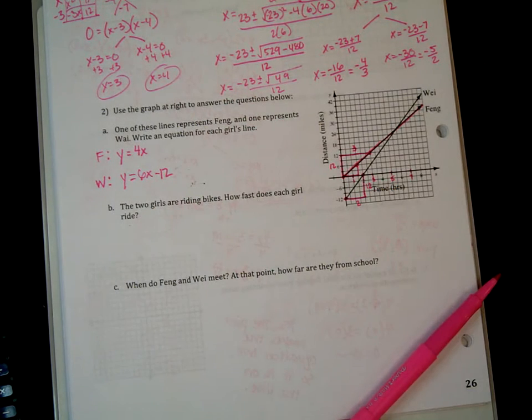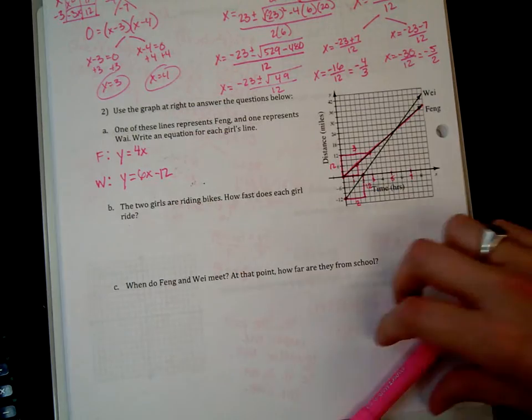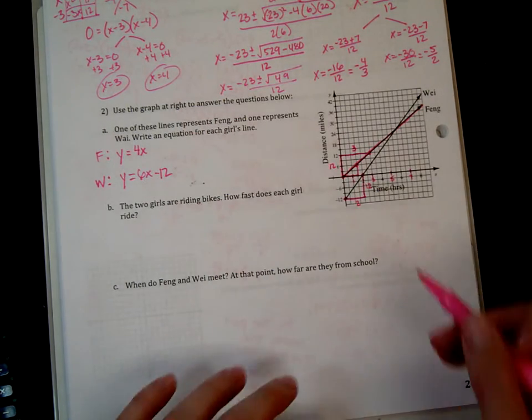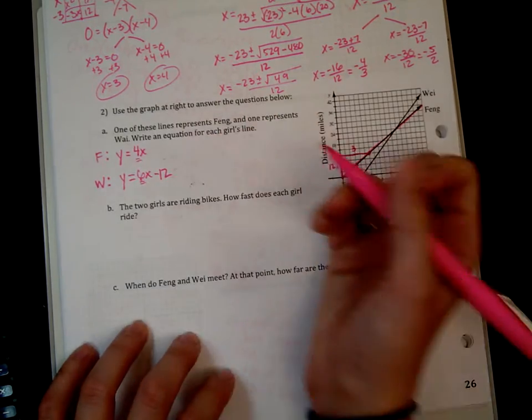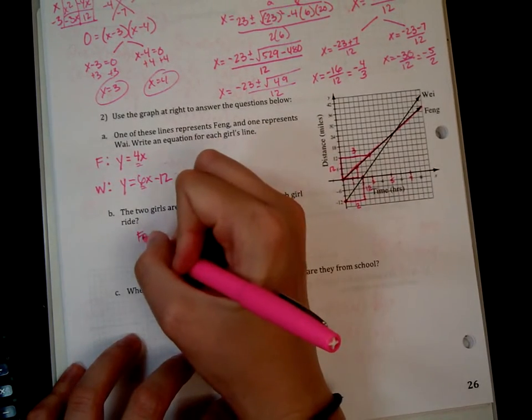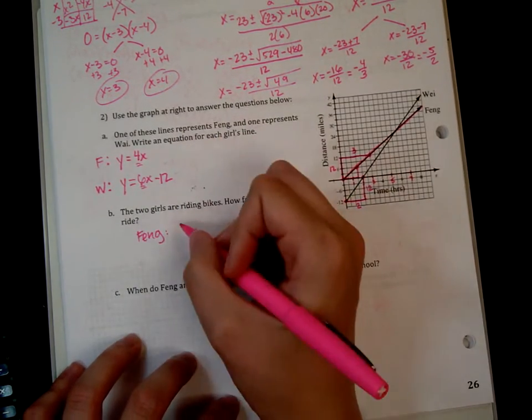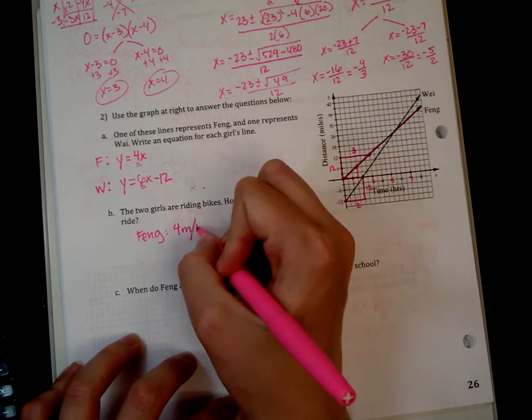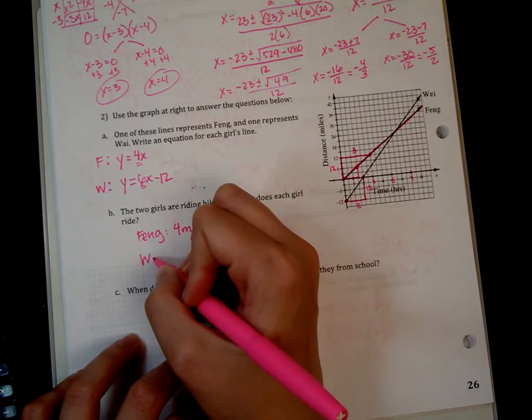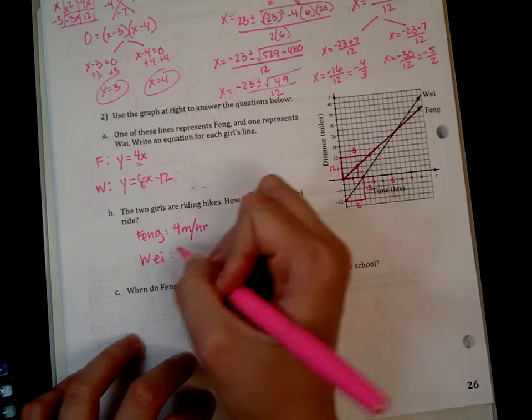The two girls are riding bikes. How fast does each girl ride? So that's what their slope is. So Feng rides, let's see, we're in hours and miles, so 4 miles per hour. And Wei rides 6 miles per hour.